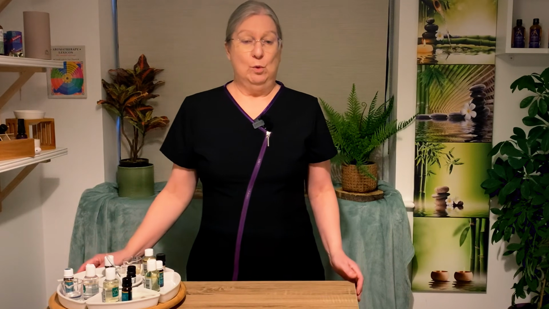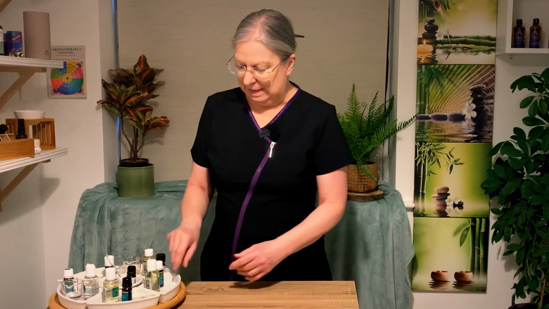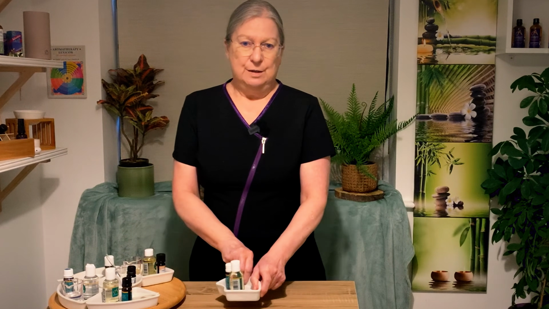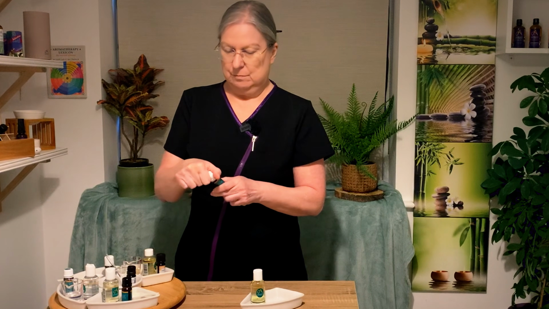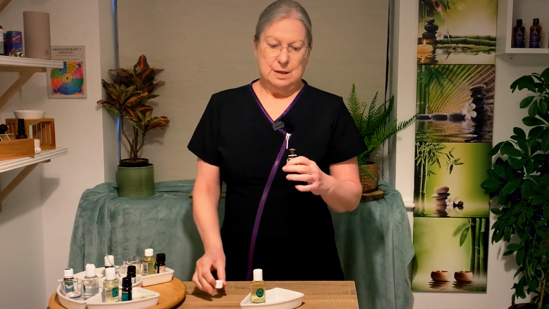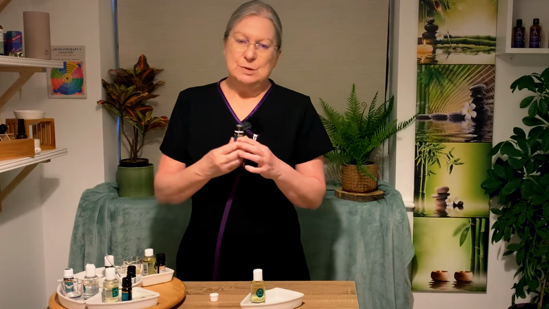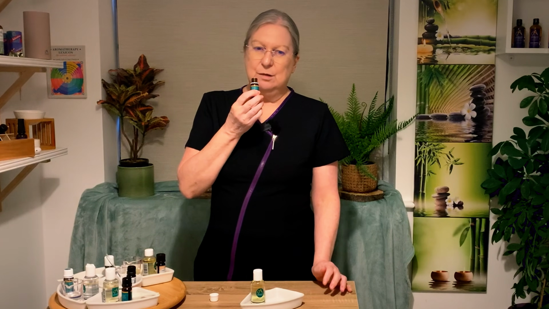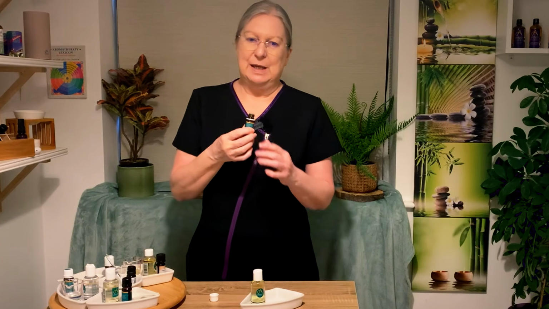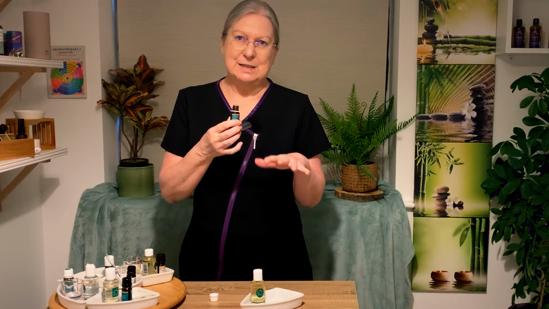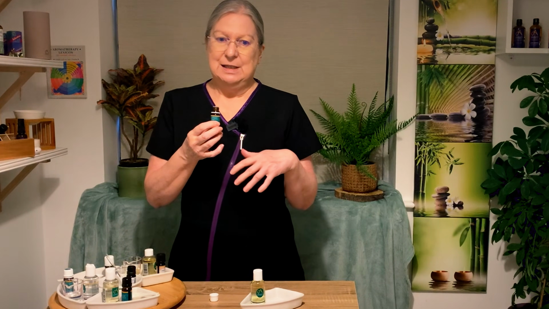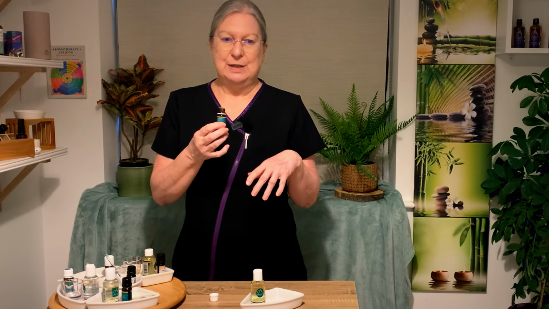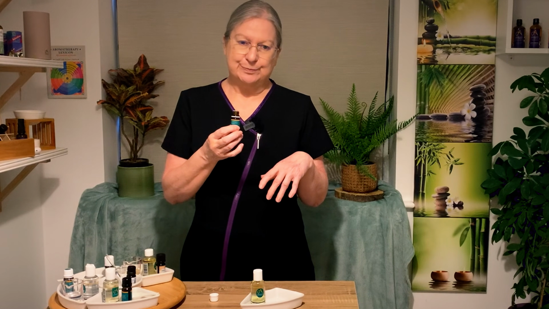Right, the fourth oil that I'd like to talk to you about is sandalwood. Sandalwood has a rich woody aroma. It's also an essential oil which has a balancing and grounding effect on the emotions and is often used in meditation.